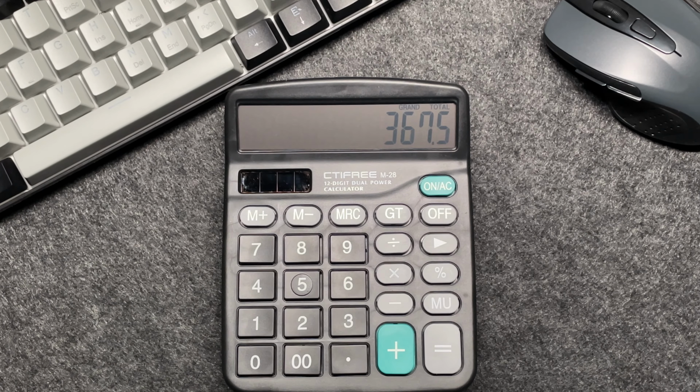And there you have it, folks, a fast and easy way to calculate 85% off a price using your calculator.